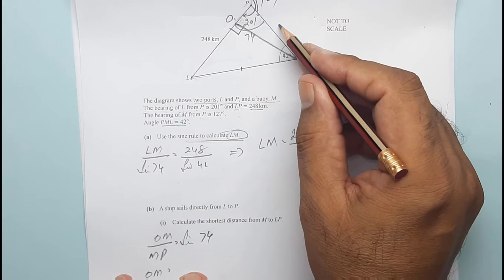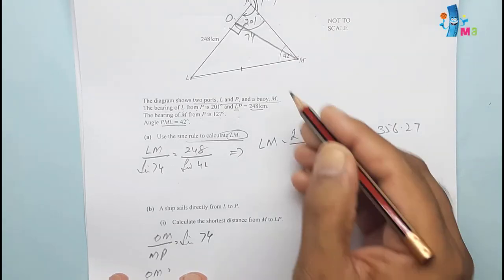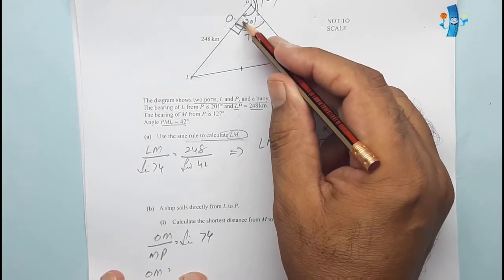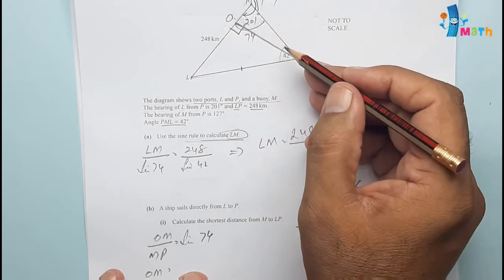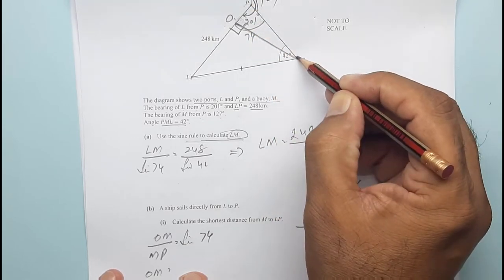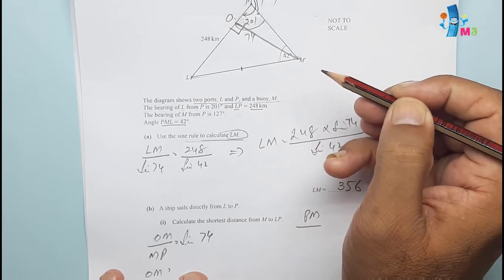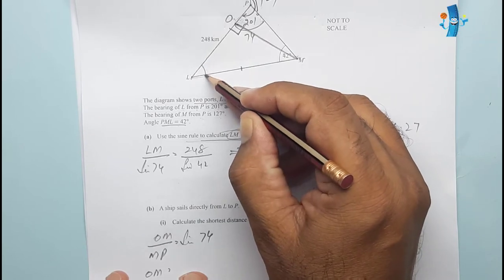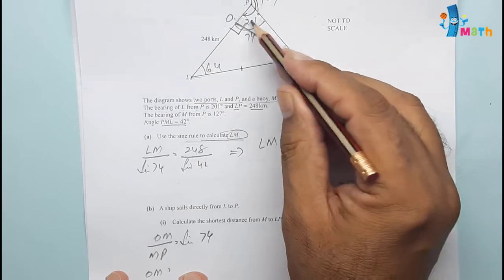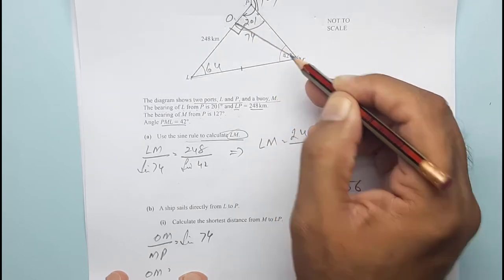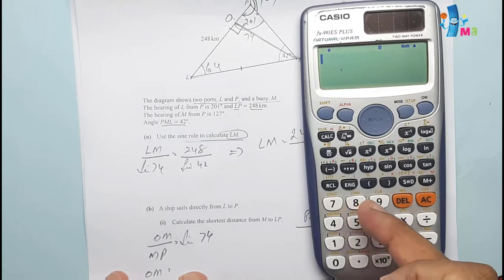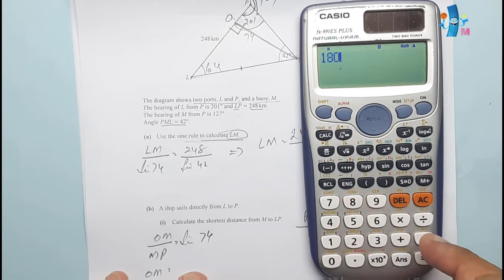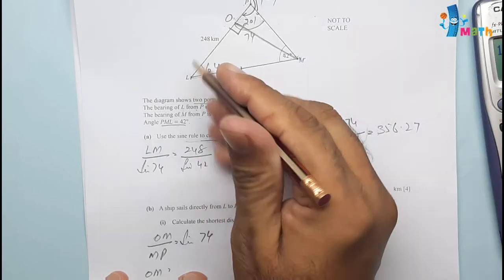We can apply the sine rule. So PM is this side, and PM over sine of 64. This angle is basically 64. If you add these two angles, 74 and 42, and subtract from 180: 74 plus 42 will be 116. So 180 minus the answer will be 64. So this angle is 64.